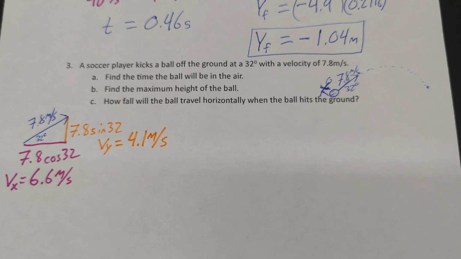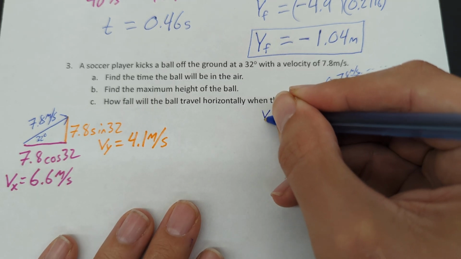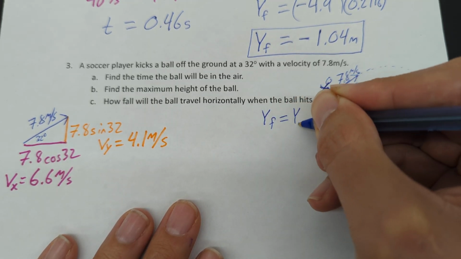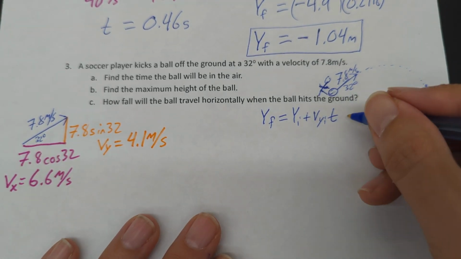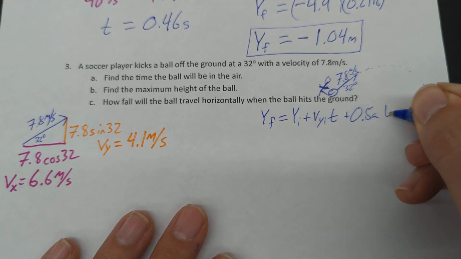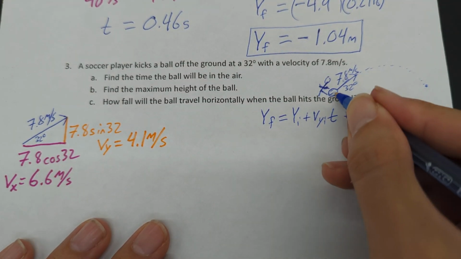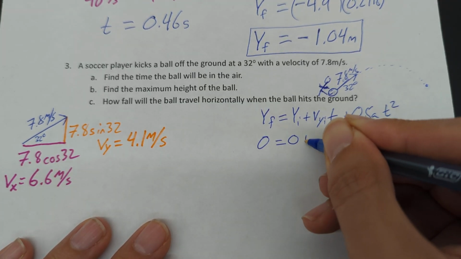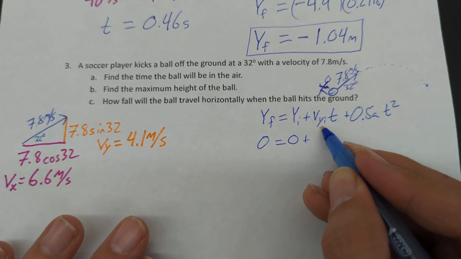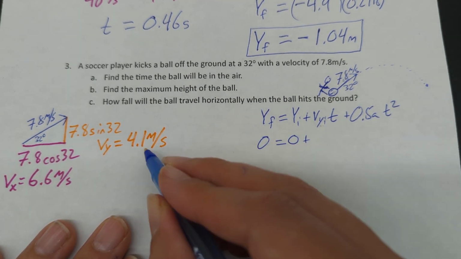So I think the easiest equation to use here would be this one: Yf equals Yi plus Vyi t plus 0.5 acceleration t squared. And we could start plugging our numbers in. If you start at ground level and it hits at ground level, Yf equals 0, Yi equals 0. We calculated our initial velocity in the y direction. Sorry, we only care about the y direction.